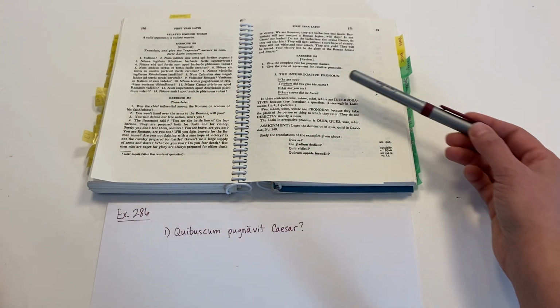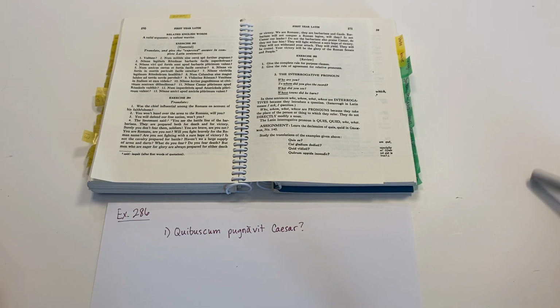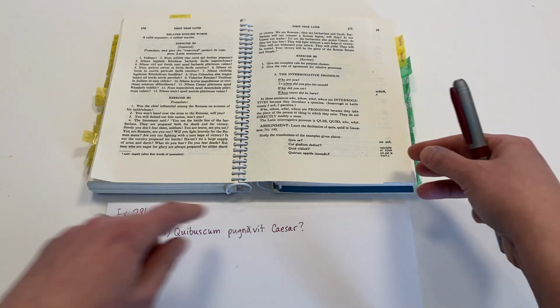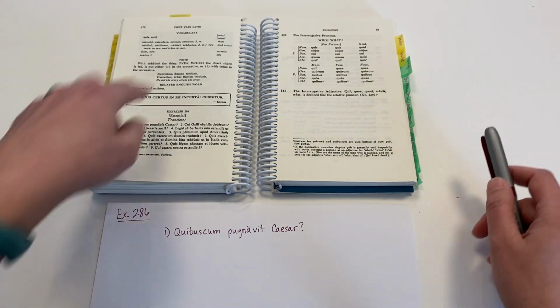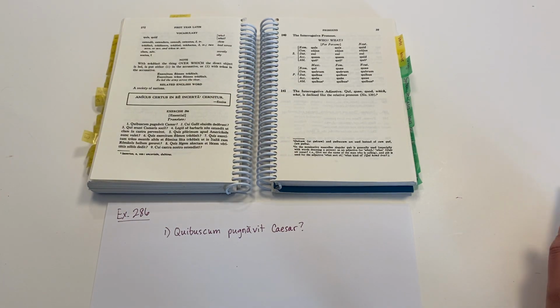Okay, so looking at this introductory information, it tells us that in these sentences, who, whom, what, and whose are interrogatives because they introduce a question, and they're pronouns because they take the place of the person or thing to which they refer. Okay, so with that in mind, it'll be helpful to understand noun jobs according to their case.